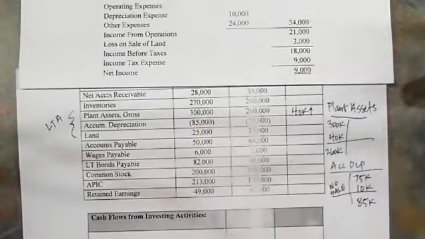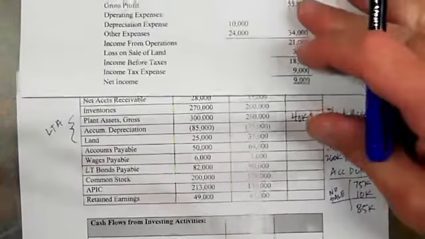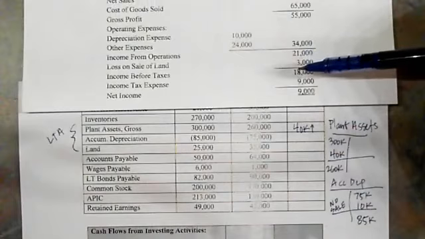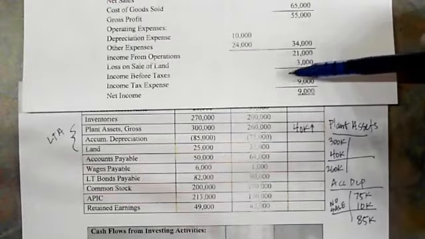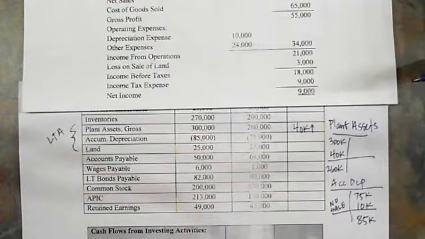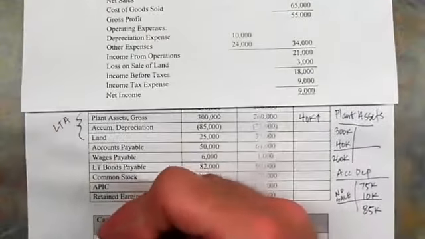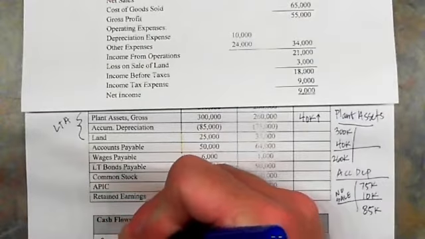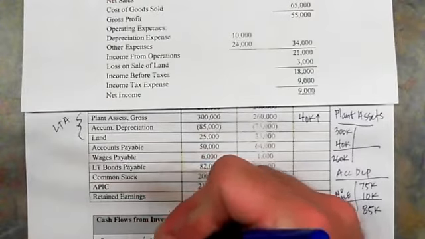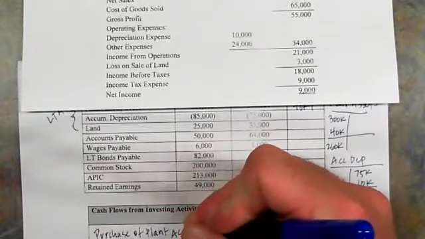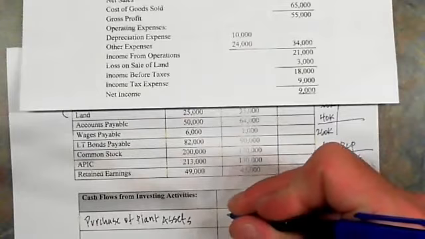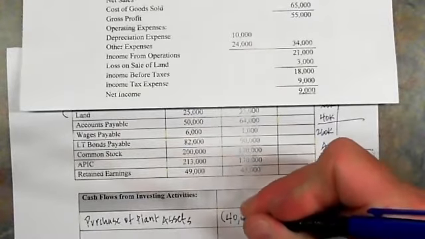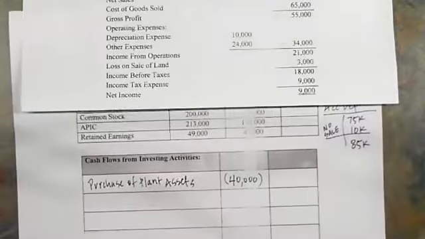The other thing we may see is a gain or loss on the sale of plant assets, which would obviously tip us off on a sale. But just because one isn't here doesn't mean we didn't sell one, because we could have sold one at its book value, right? So we have a purchase of plant assets, and that is a cash outflow, so be careful, of $40,000.